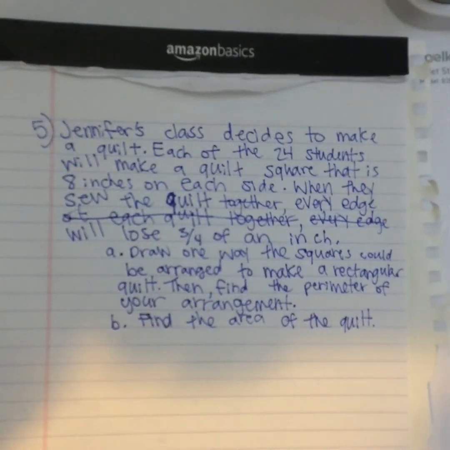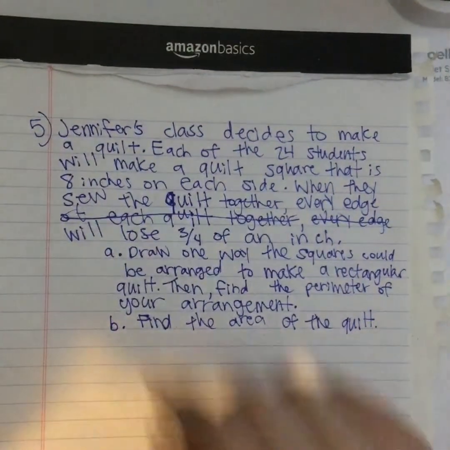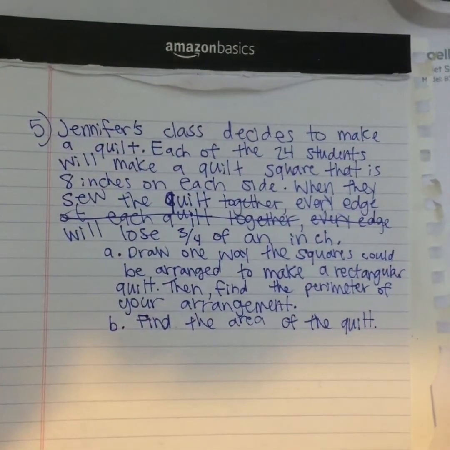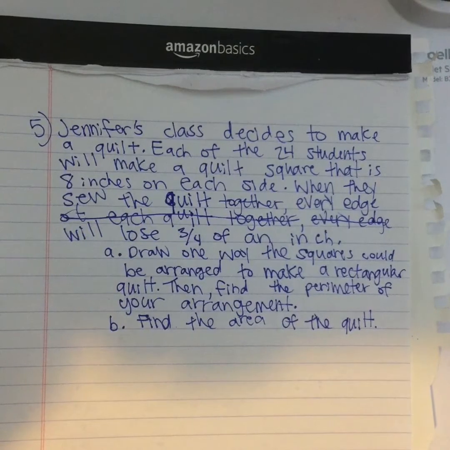All right, we made it to the last problem for lesson 14. Jennifer's class decides to make a quilt. Each of the 24 students will make a quilt square that is 8 inches on each side. When they sew the quilt together, every edge will lose 3/4 of an inch.